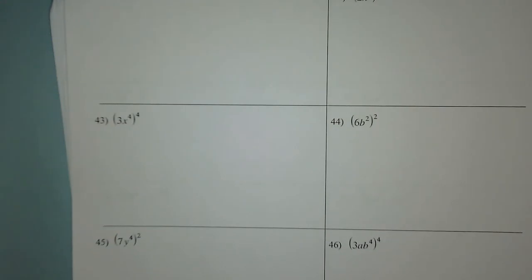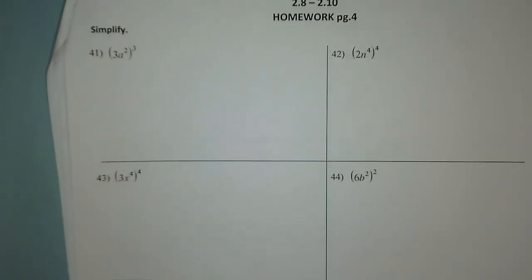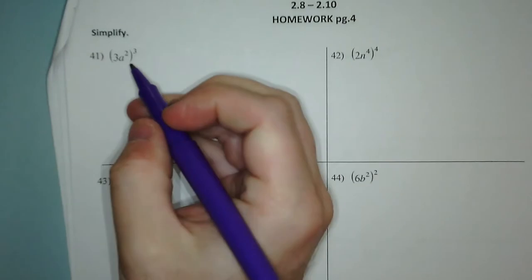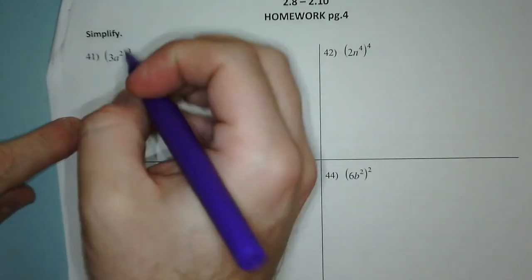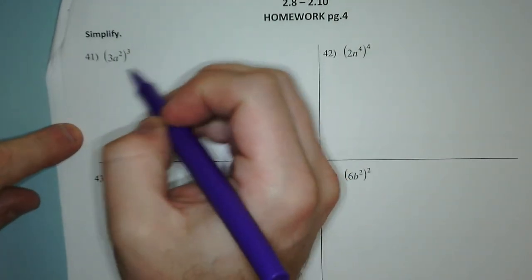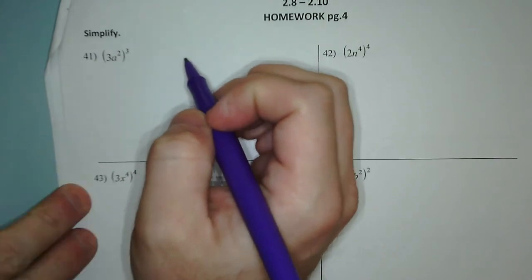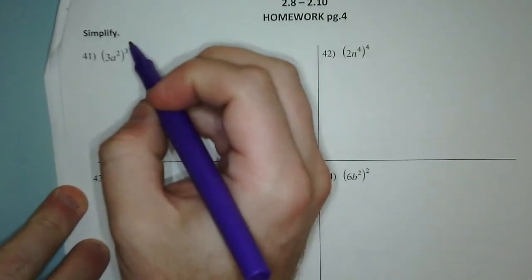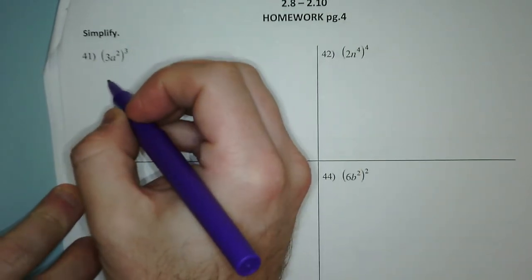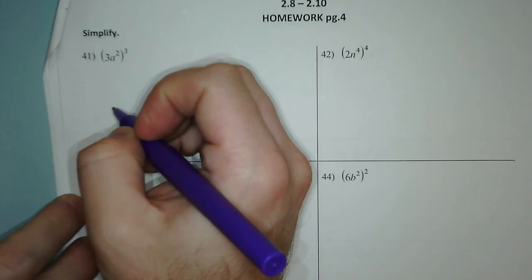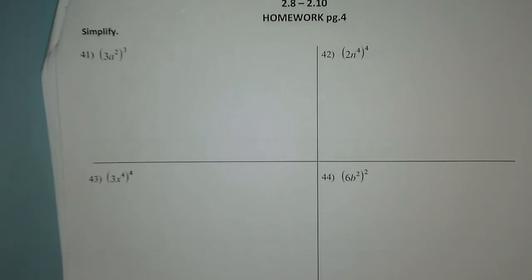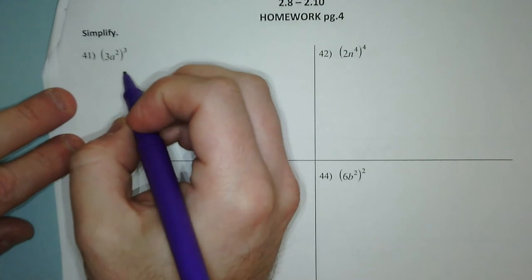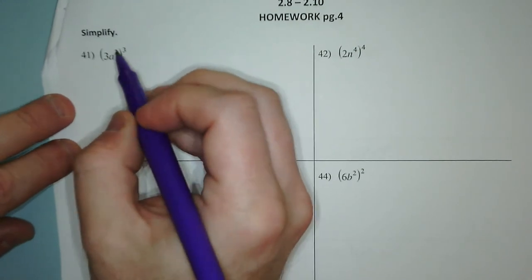Starting to get a little more complicated, I guess. Number 41. Connor, what's 41's final answer going to be? What do you do in 41, Connor? I didn't do that one yet. Okay, we can try to talk about it in live time.